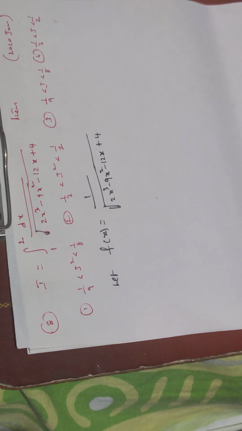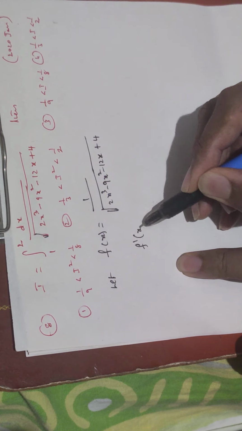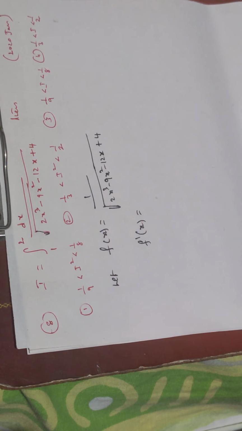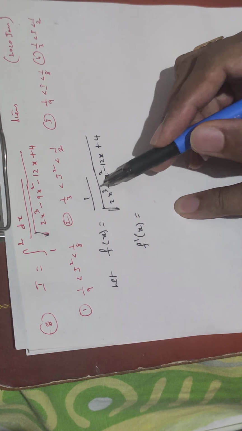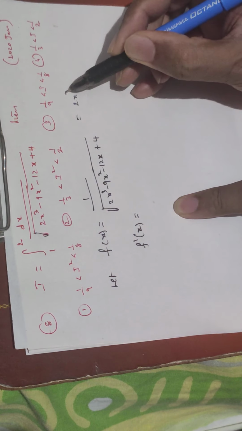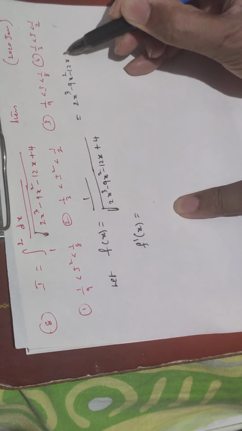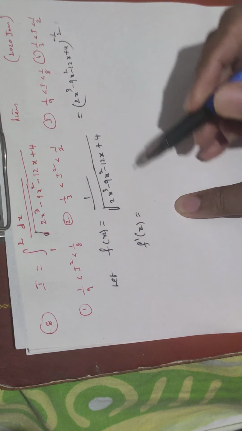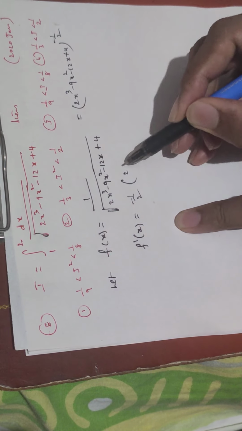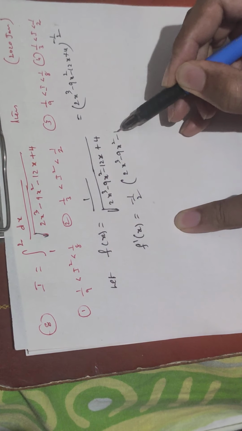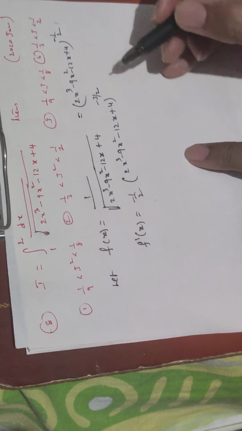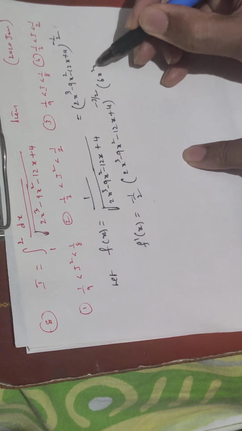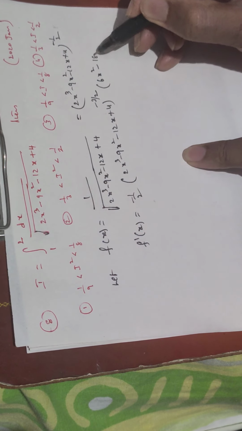Now our aim is to find the maximum and minimum values of this function. So for maximum or minimum, what is the process? First I have to find the derivative. f dash of x can be written as 2x cube minus 9x square minus 12x plus 4 whole power minus 1 by 2. So what is the derivative? Minus 1 by 2 into 2x cube minus 9x square minus 12x plus 4 whole power minus 3 by 2, into the inner function derivative, 6x square minus 18x minus 12.